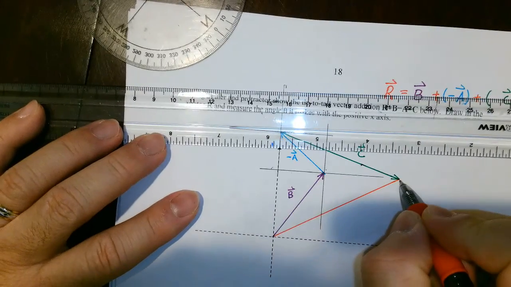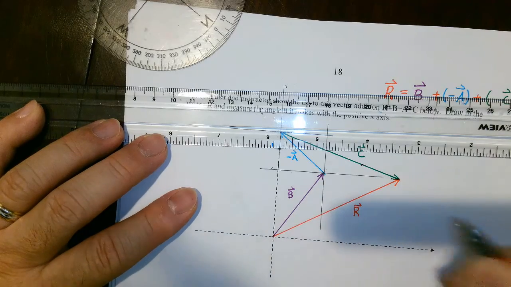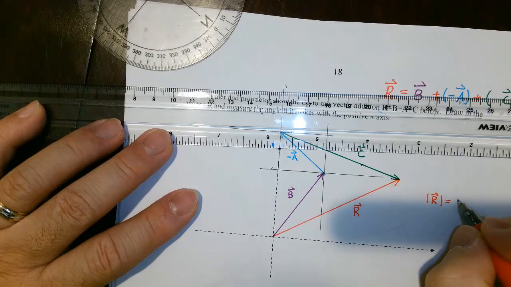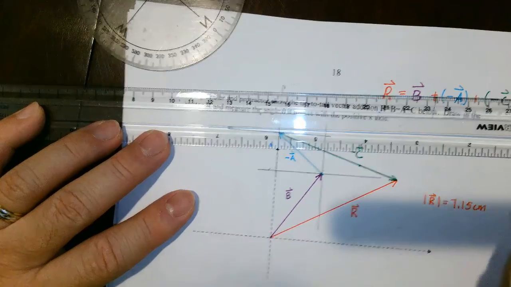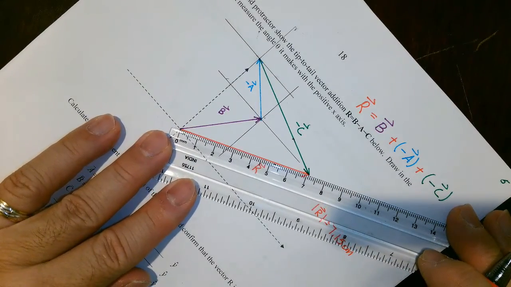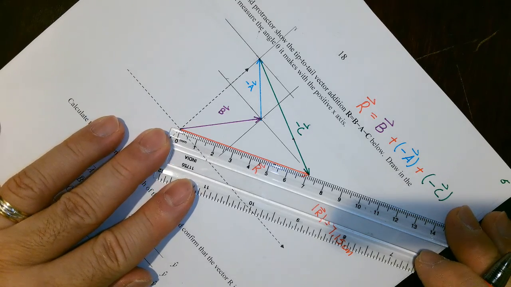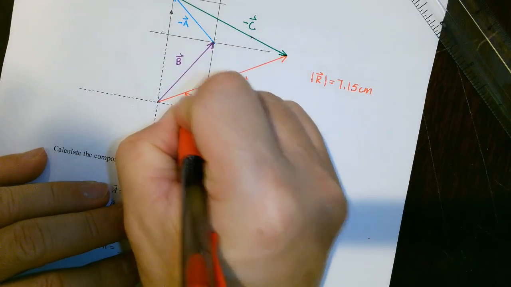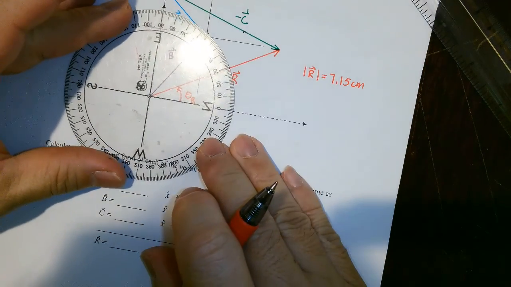So here, my resultant vector is that. And the magnitude of my resultant looks like 7.15 centimeters. All right, so that's what I measured. Now we can measure the theta r.